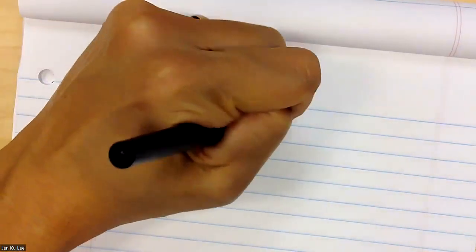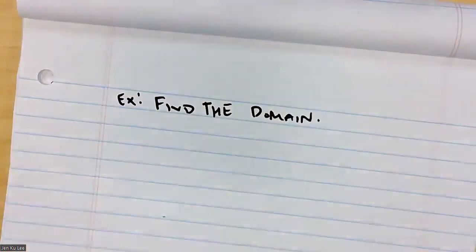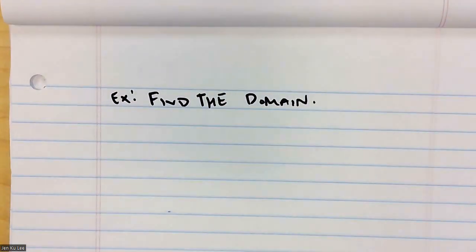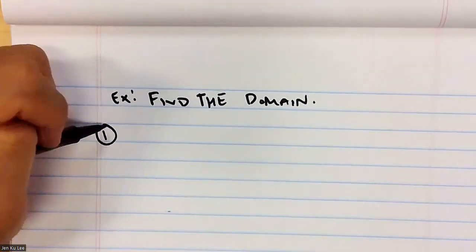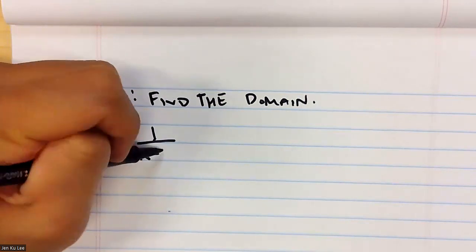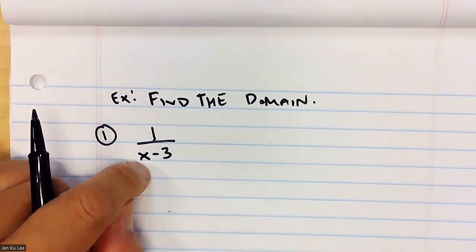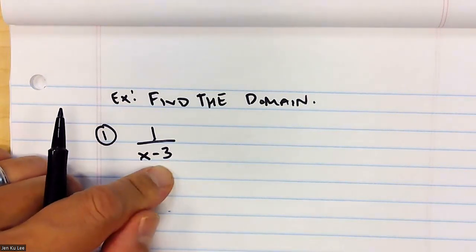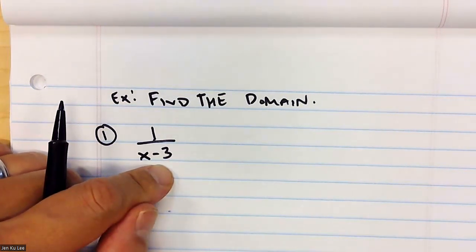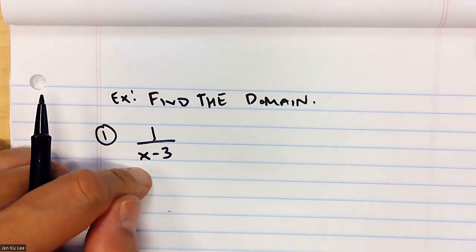Cool. Now let's talk about some examples to find the domain. Your directions would be: find the domain of 1 over x minus 3. Since my x value is in my denominator, my denominator cannot be 0.